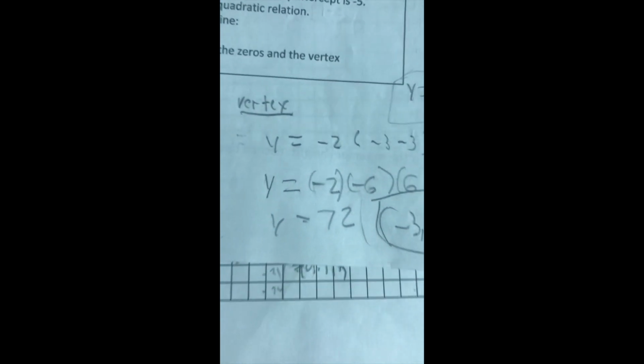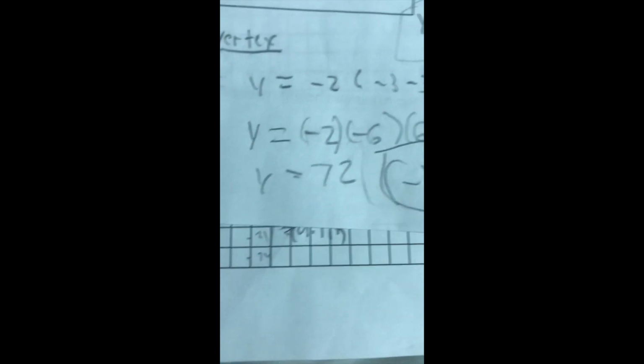After doing that, the equation basically became y equals negative 2 in brackets negative 3 minus 3, in brackets again negative 3 minus 9, plus 9. And from there, after doing some math, I figured out that y equals negative 2 times negative 6 times negative 12, which equals y equals 72. And since I know that x equals negative 3 and y equals 72, I basically found the point of the vertex, which is negative 3 and 72. So the point of the vertex is negative 3 and 72.